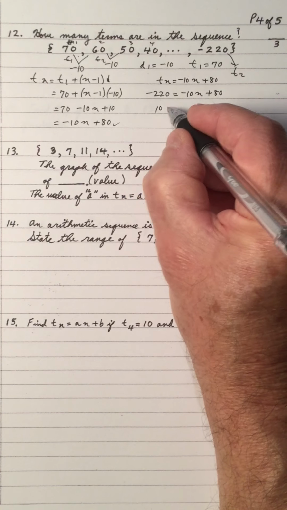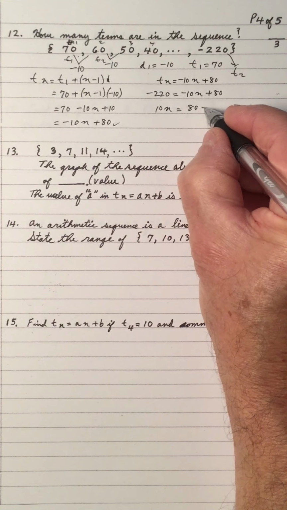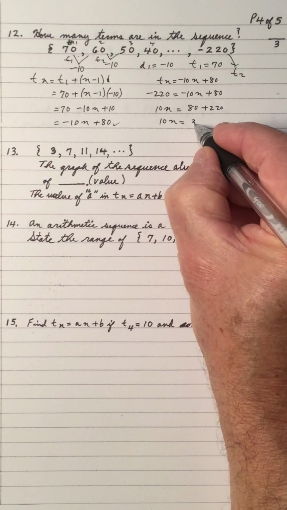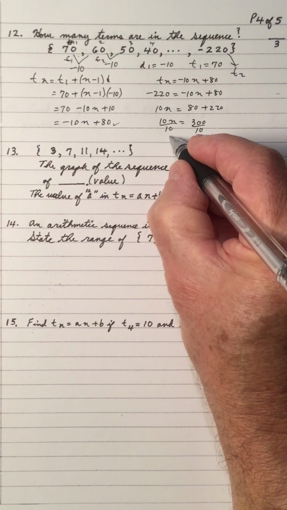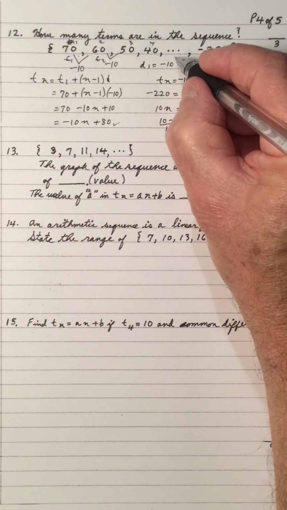So move the 10n over to become a plus. Move the negative 220 over to become a plus. So 10n equals 300, and divide by 10, n equals 30.